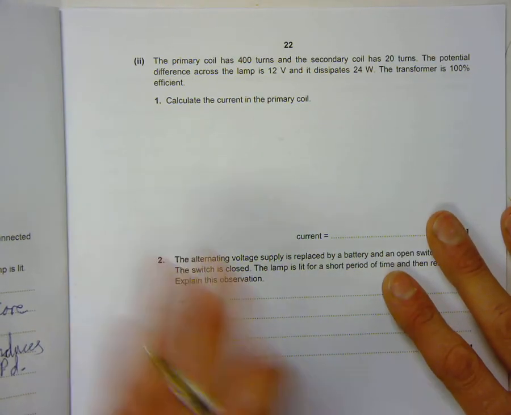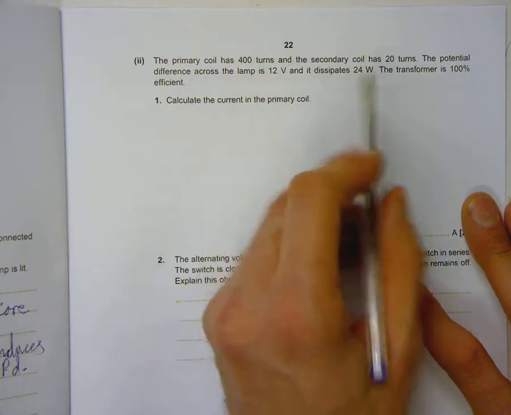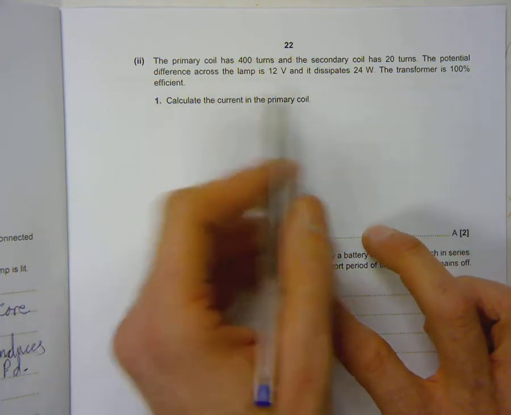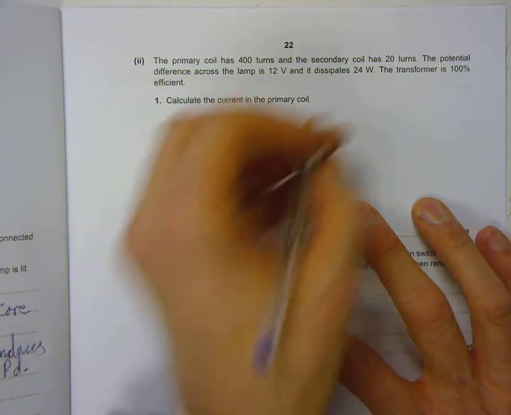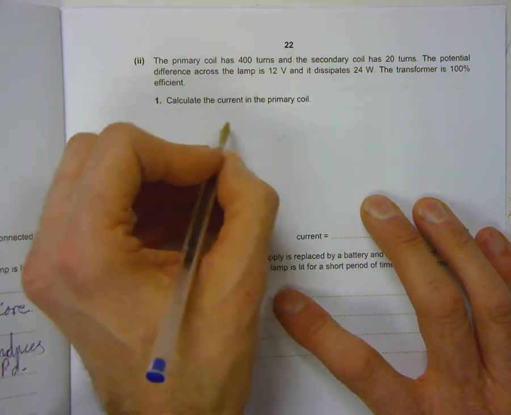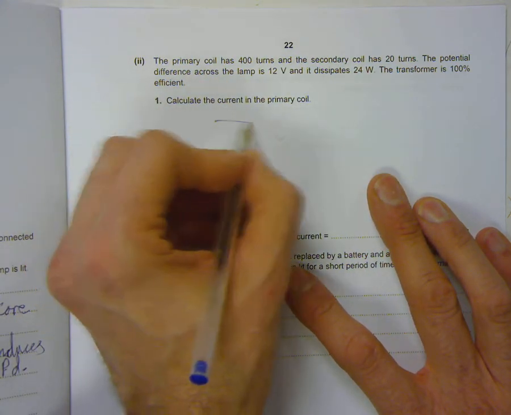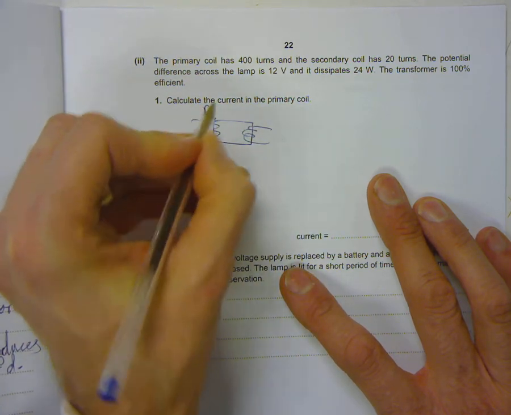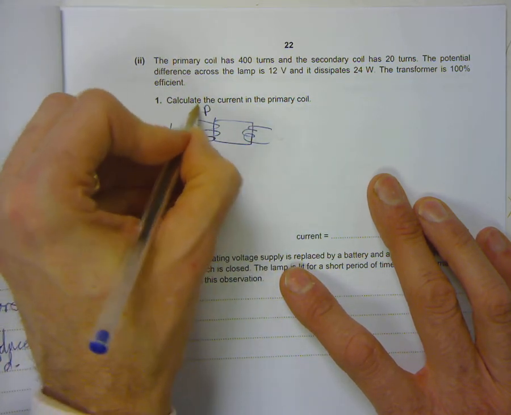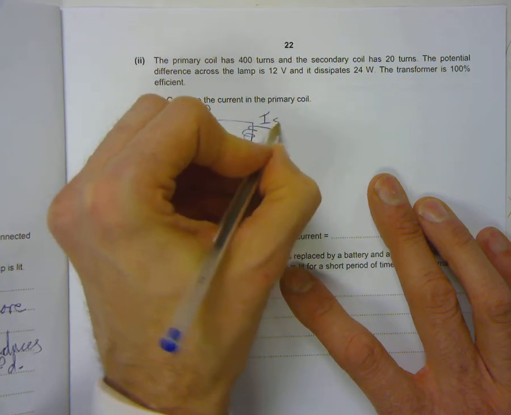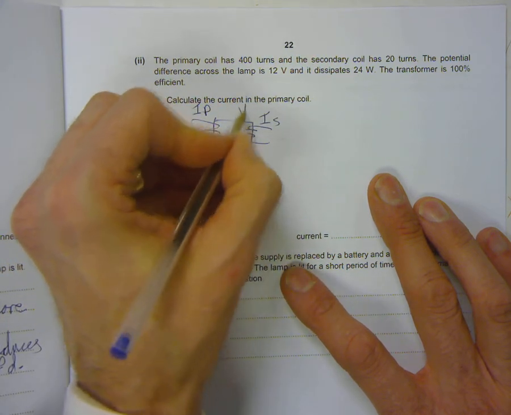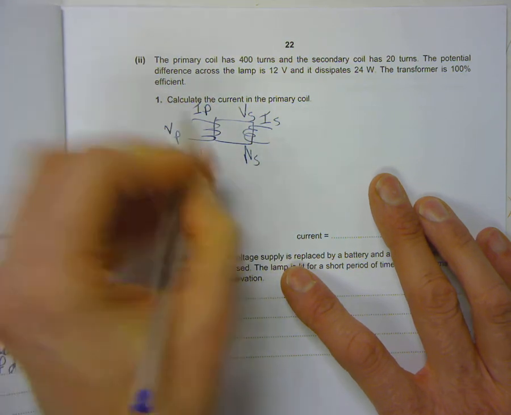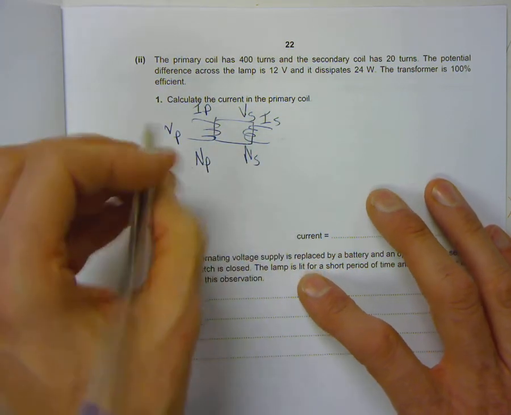Primary coil 200 turns, secondary 20 turns. So there's lots of ways you can do this. You can work out all the voltages, all the currents. I guess you could work out the current in the secondary. So we've got the primary coil, Vp, Ip, we've got Is, Vs, the number of secondary turns, the number of primary turns. Write out all the information you have.